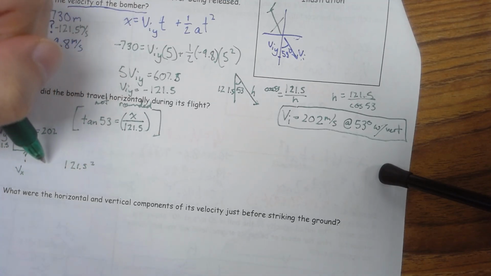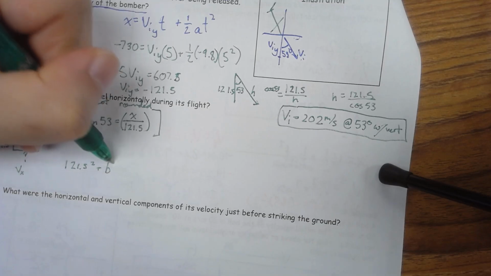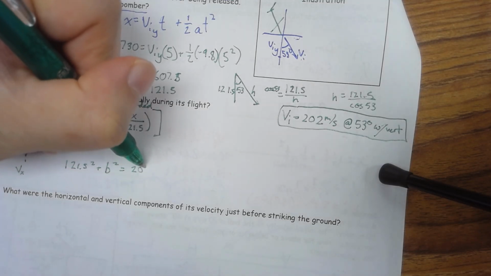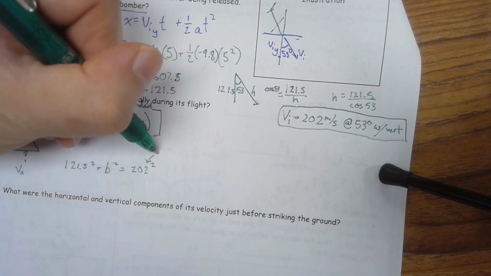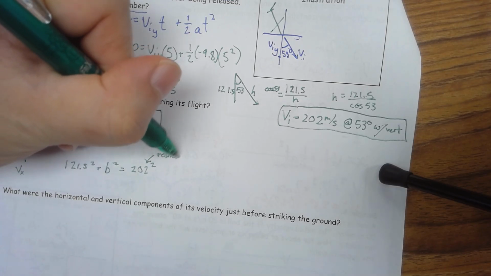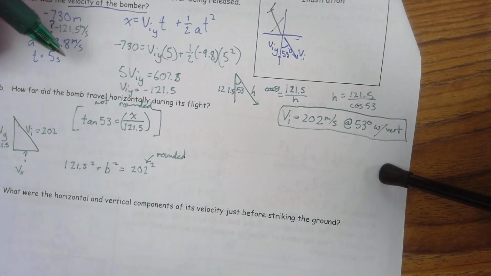121.5 squared plus b squared equals 202 squared. That's rounded, right? And you'd have to use like 201.889 if you wanted to be more accurate with this.